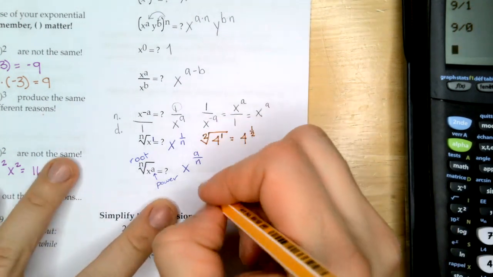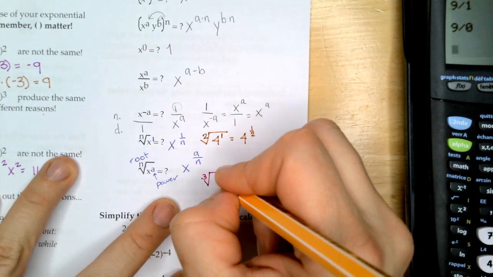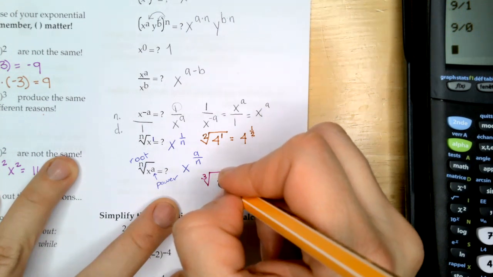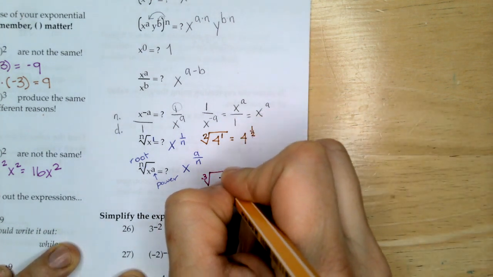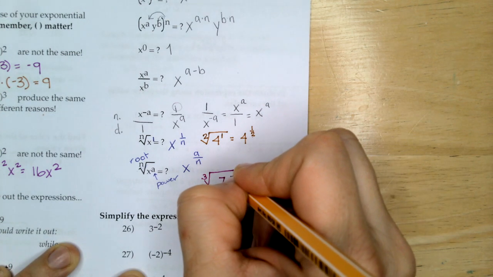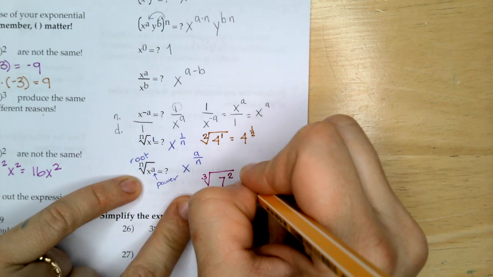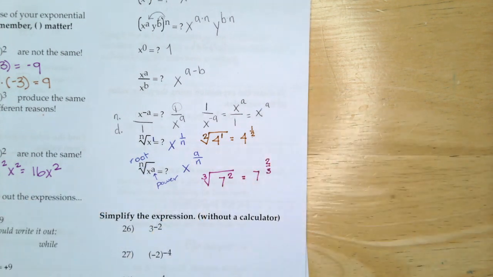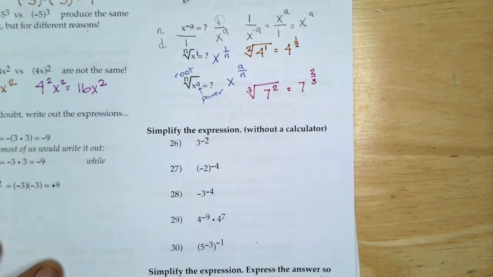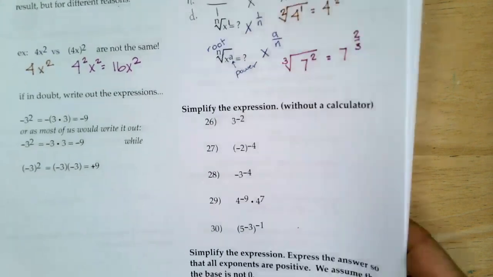Down here, maybe it's the third root of, it doesn't need to make sense, 7 squared, right? Just to translate that, that means 7 to the power of 2/3. All right, try simplifying those expressions without a calculator and then check them with your calculator.